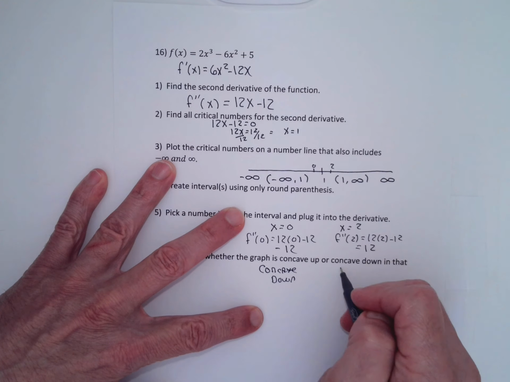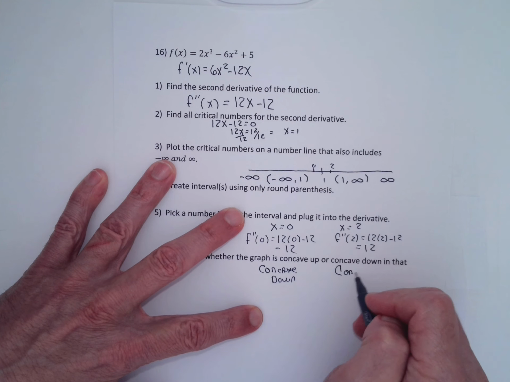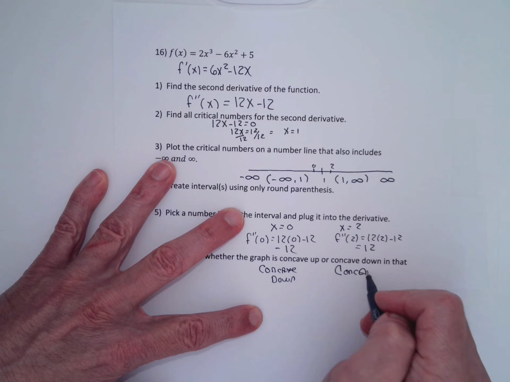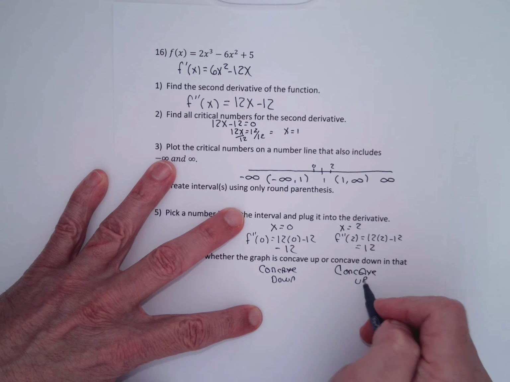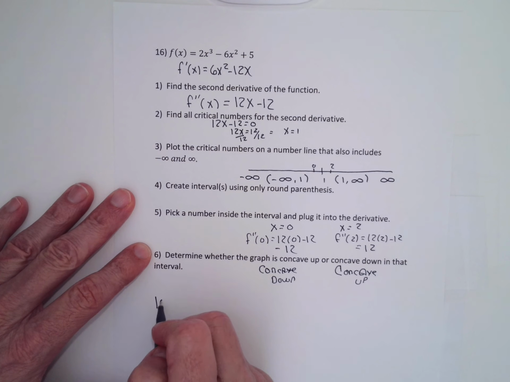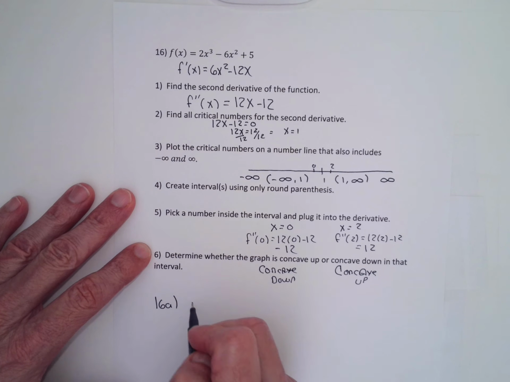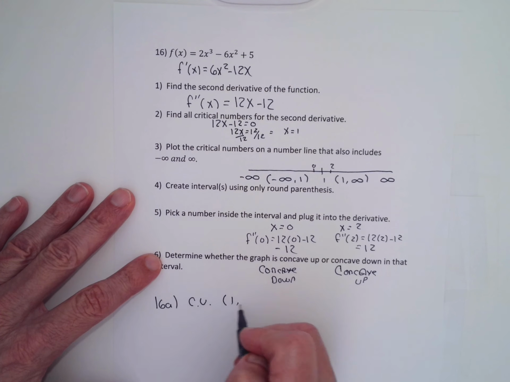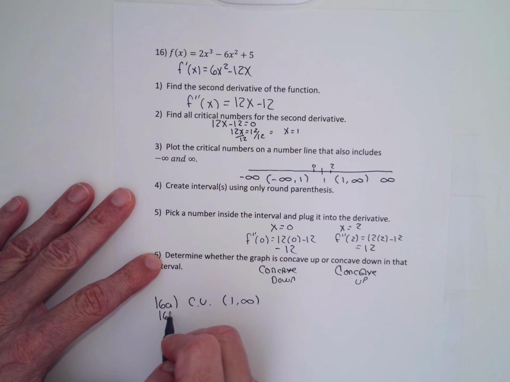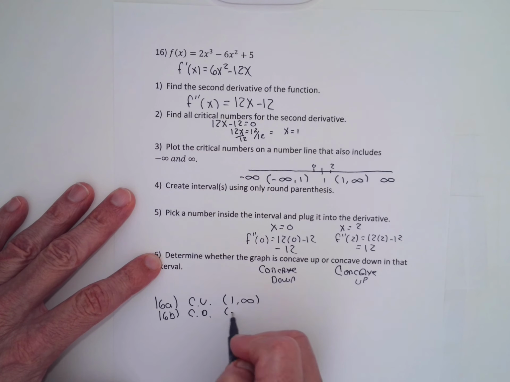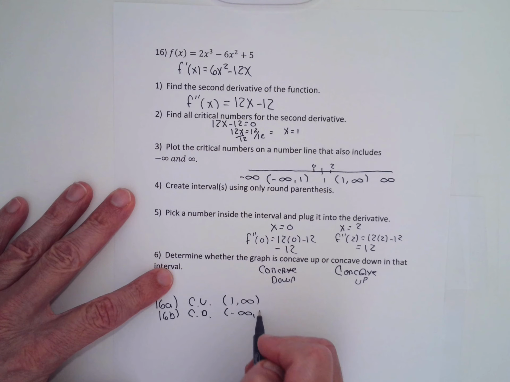In the second region, because it came out positive, the graph is concave up. So my answer to 16a, the graph is concave up in the interval from 1 to infinity. My answer to 16b, the graph is concave down in the interval from negative infinity to positive 1.